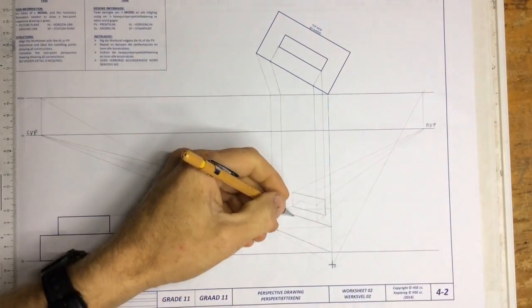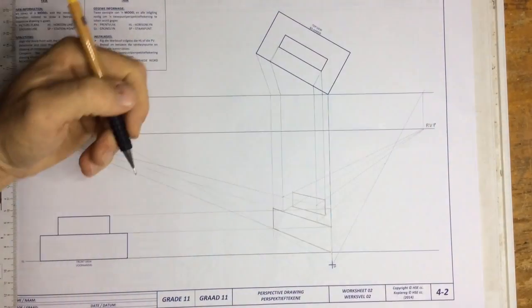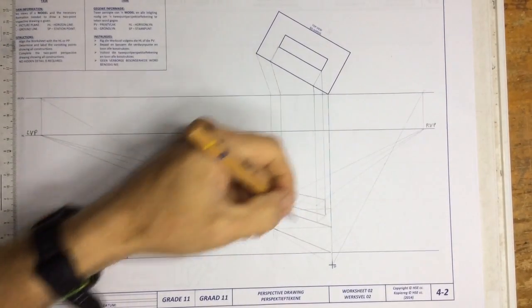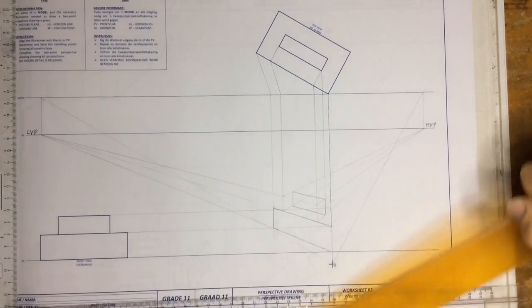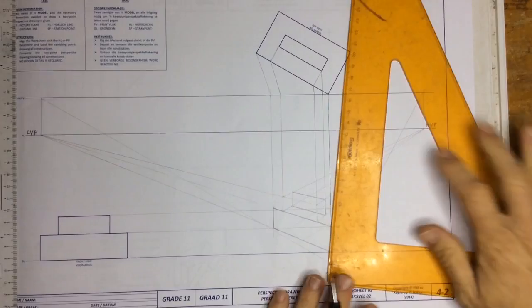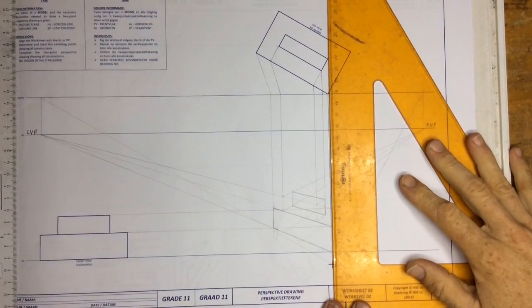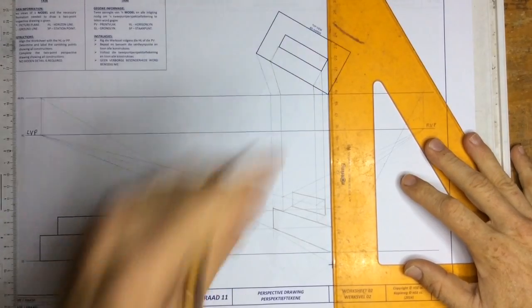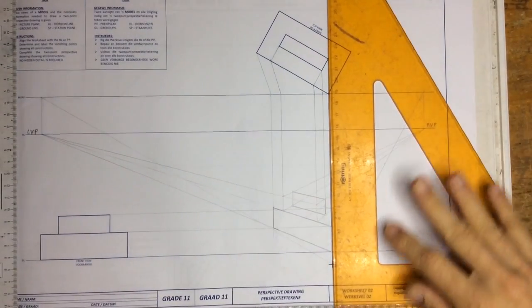Right, can you see how that is removed backwards? Okay, I now need to find the corners going back on these things, so that's easy enough. I've got these lines traveling back already. I need to take lines from that corner down to there, and then drop a vertical line down.